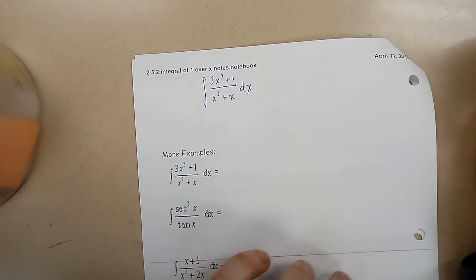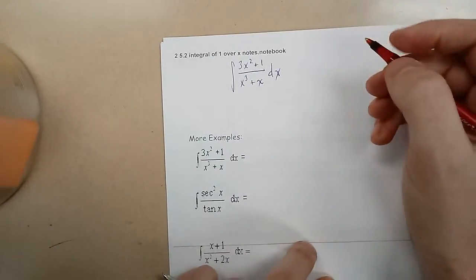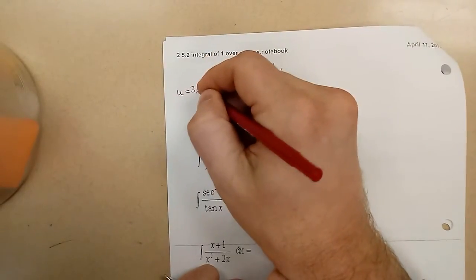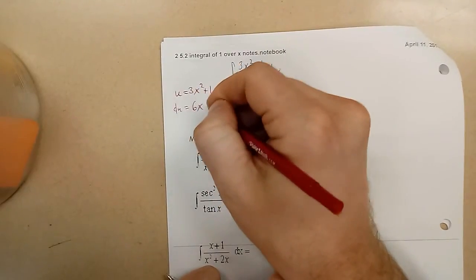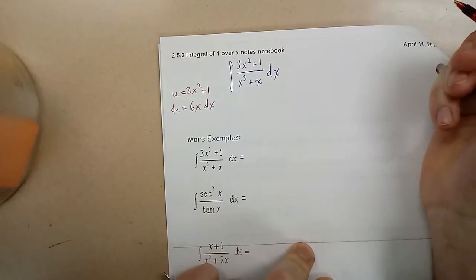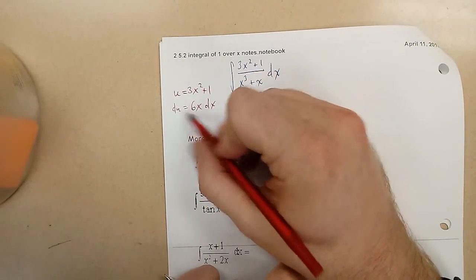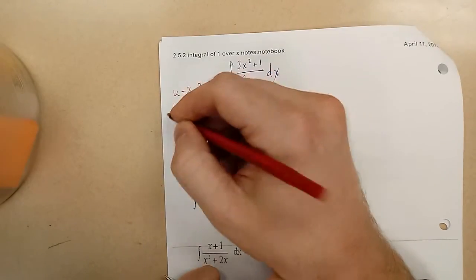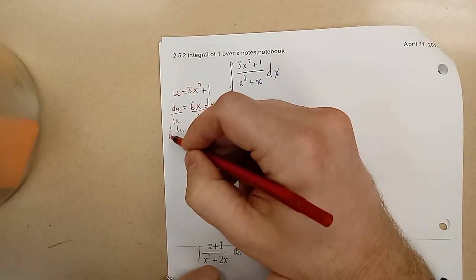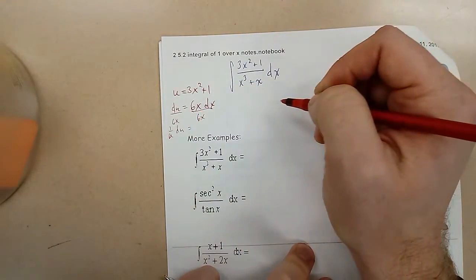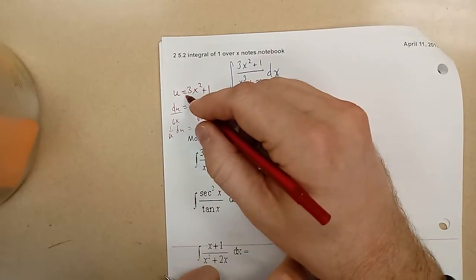So which one should I pick for u? Well, let me try 3x squared plus 1. If I say u is equal to 3x squared plus 1, the numerator, then I'll get du is equal to 6x dx. Well, maybe I need to solve this for dx. So let me divide by 6x and get 1 over 6x du is, wait, now I've got x's and u's together. I'm not sure this is going to be the right way to handle this.